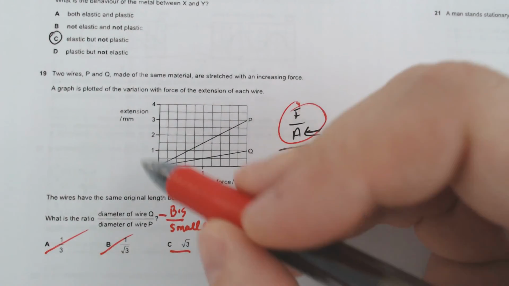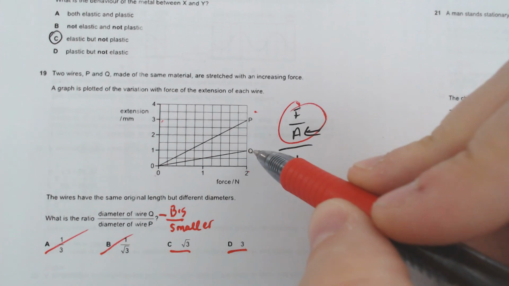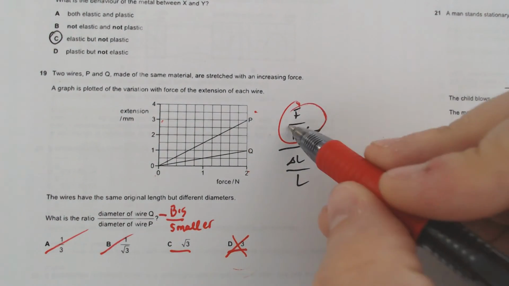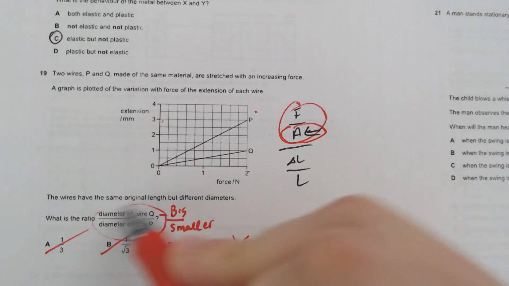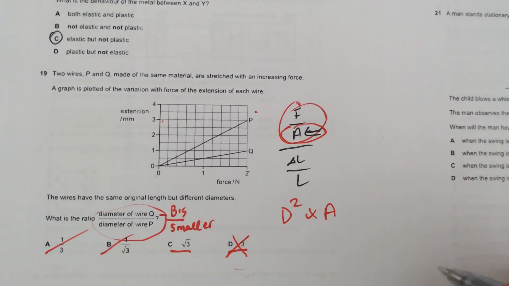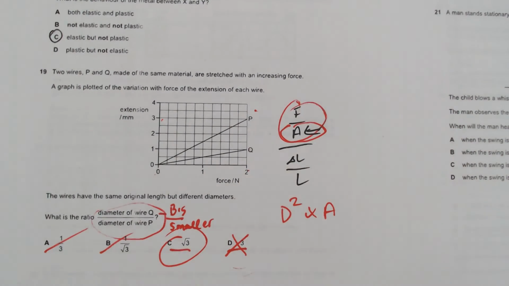If you look at the slopes, we got 3 versus 1, which may make you believe it's D. It is not D because it's area, and they're comparing diameters. And diameter squared is proportional to the area. It's pi r squared. And because of that, that is why it's square root of 3 times more force, or I don't even know what we're comparing, diameter.